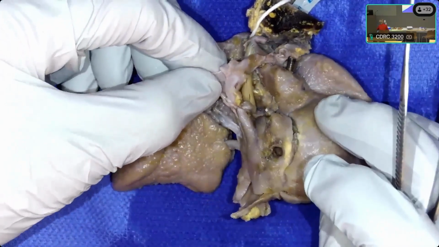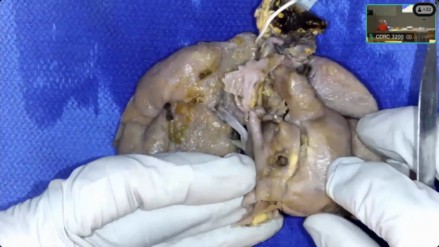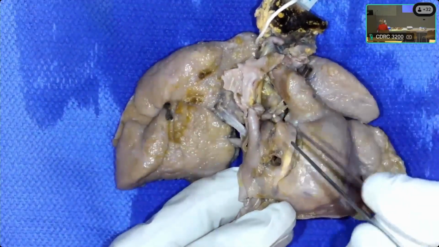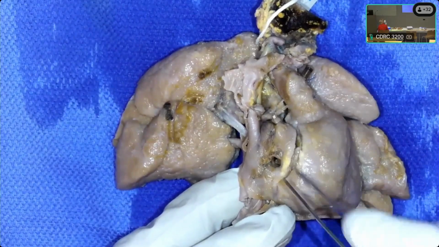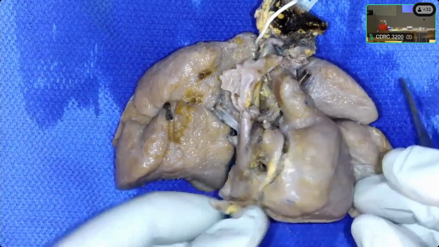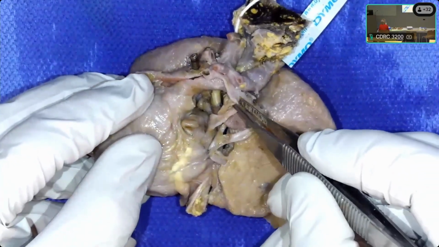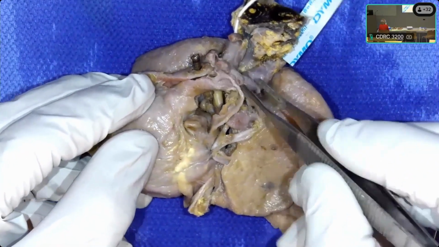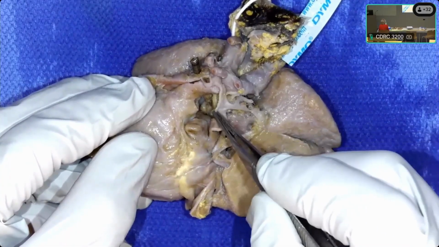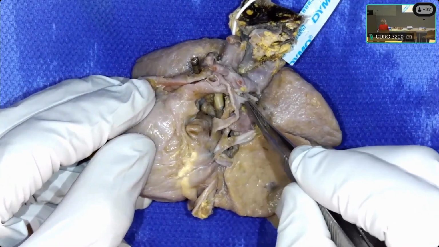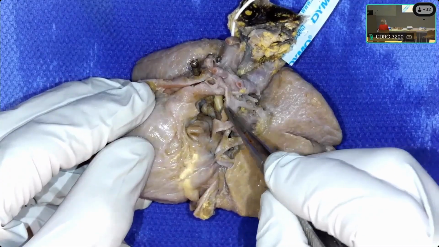So if we look at the right-sided, morphologically right appendage, here we see the blunt triangular tip, the broad junction with the venous component. Looking at the opposite side, there is our persistent caval vein, which you can see had some pulmonary venous drainage going to it.